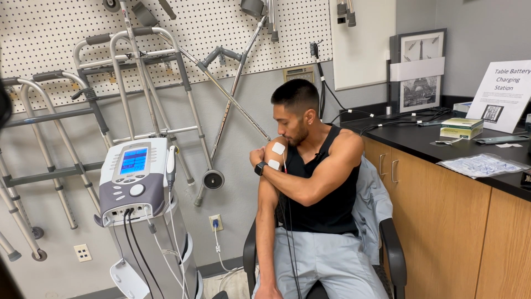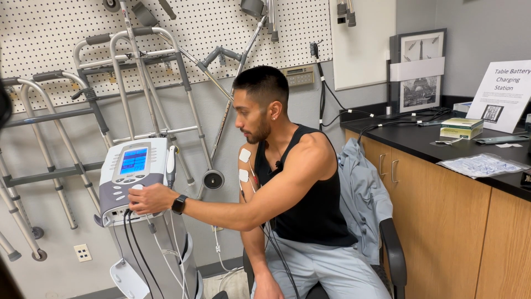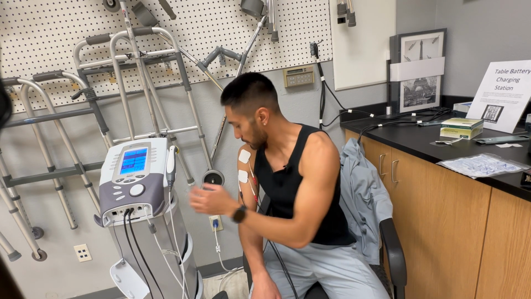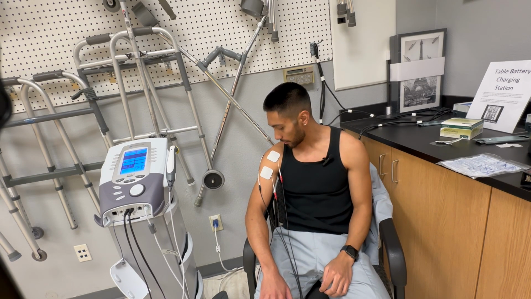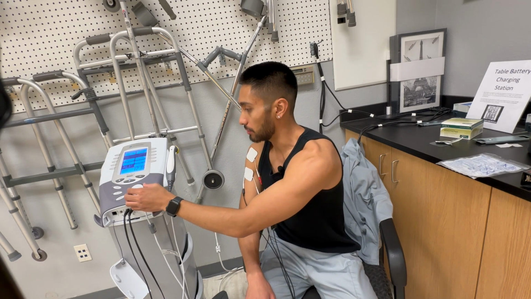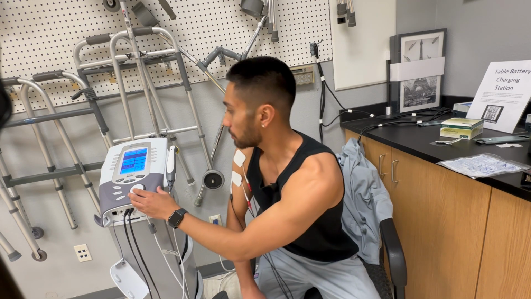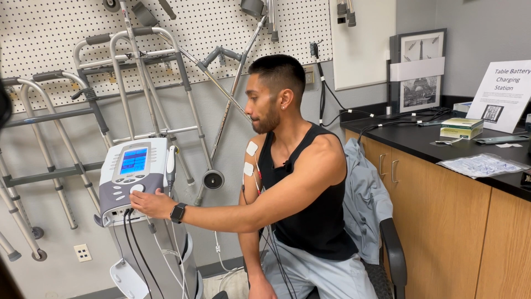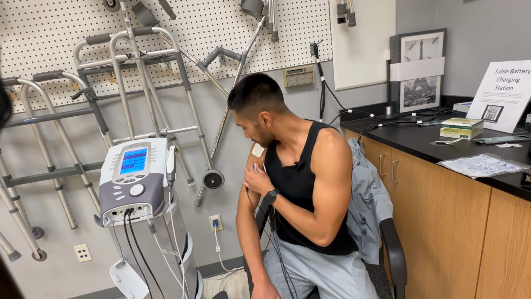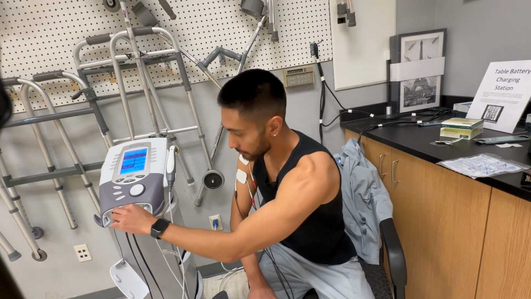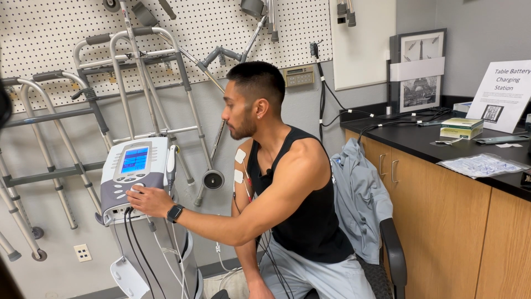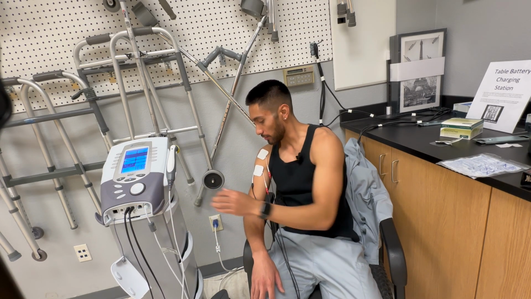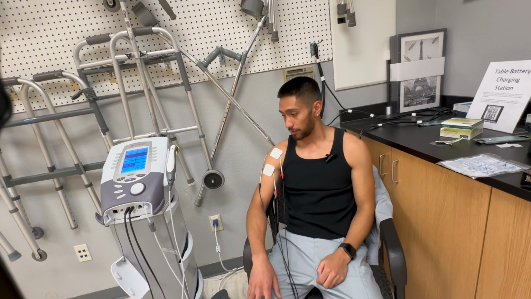I'm just constantly making sure that the pads are connected. I have to turn the intensity slightly up because I'm not feeling a tingling sensation anymore. Let's go ahead and get that up. Now it's just twitching with muscles. So we'll go ahead and... this is really where it's playing around and trying to find that intensity of comfort.